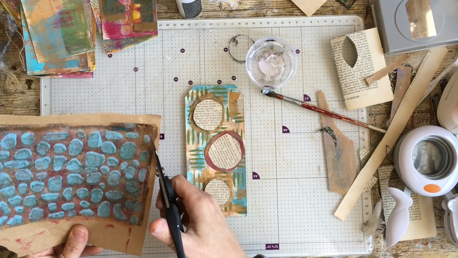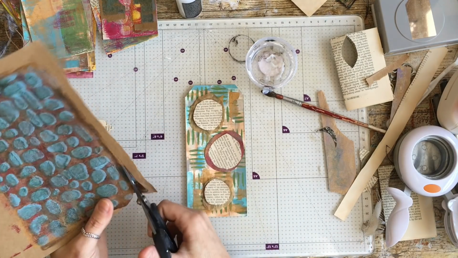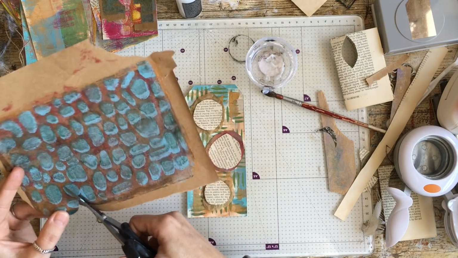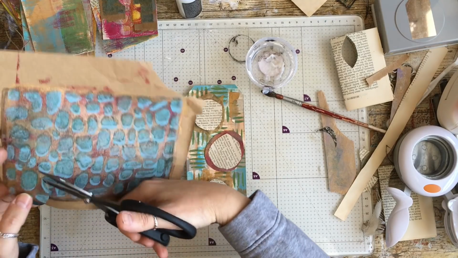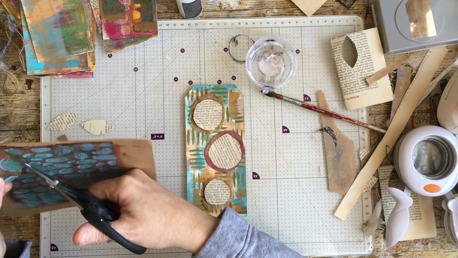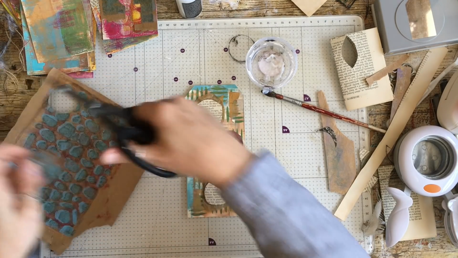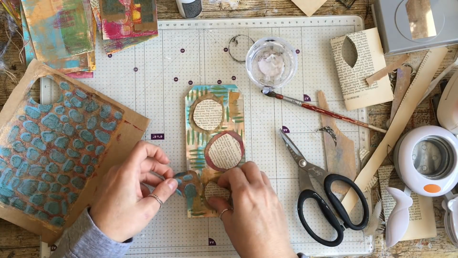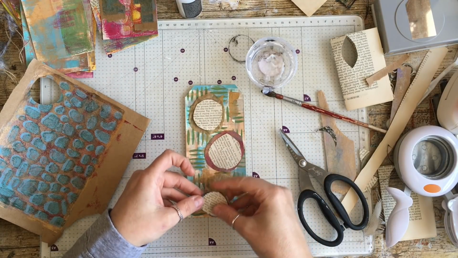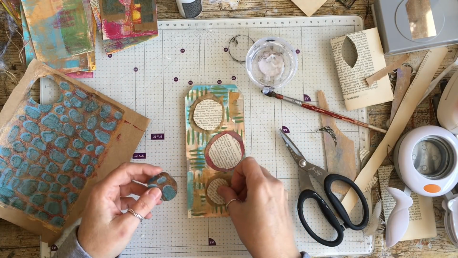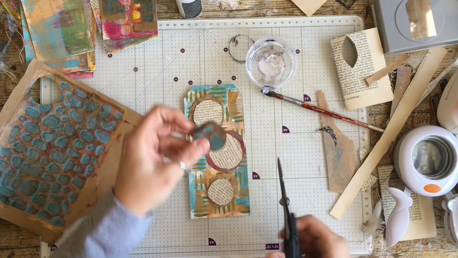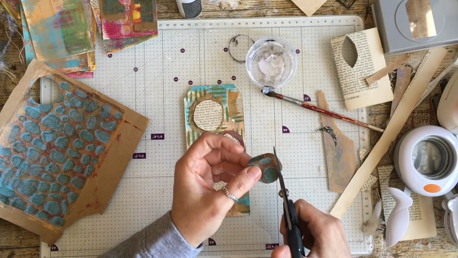So I'm going to do a small circle. Or not. That's not quite small enough. So I want it to go on here. So I've got to make this smaller.